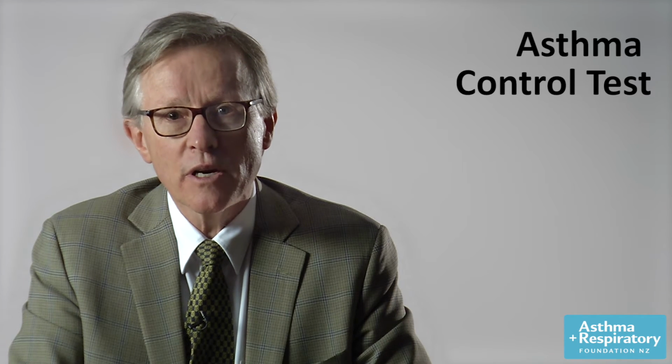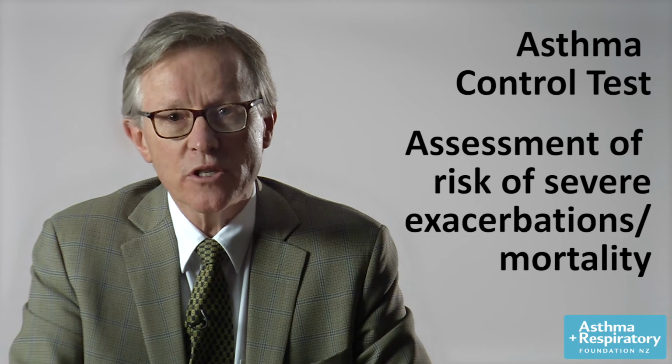So once the diagnosis of asthma has been made, the next priority is to assess the level of asthma control and also the risk of future severe exacerbations. You're all familiar with the Asthma Control Test, which has been very well validated as a measure of asthma control. And I think it also has the practical advantage of allowing the patient to self-assess their asthma control by completing the questionnaire before they attend their doctor's appointment. And then it's a very good basis for starting off your consultation in terms of the assessment of their asthma control.